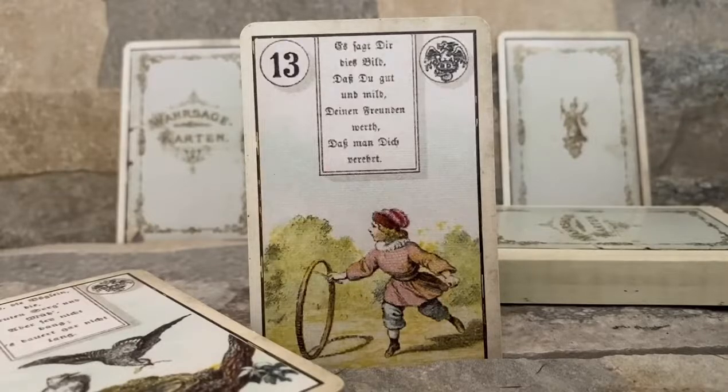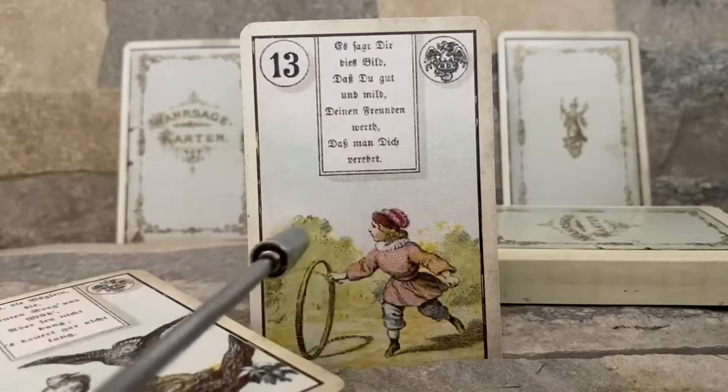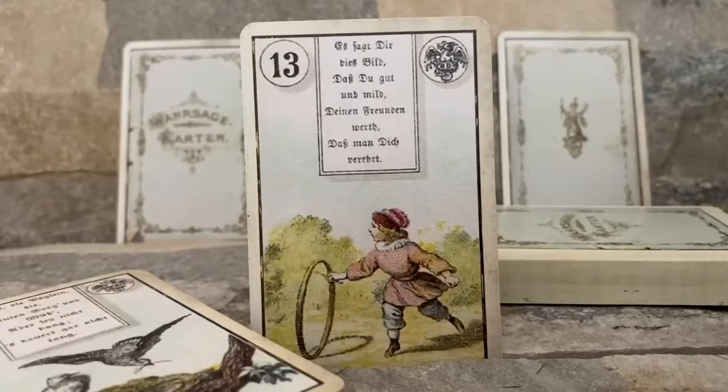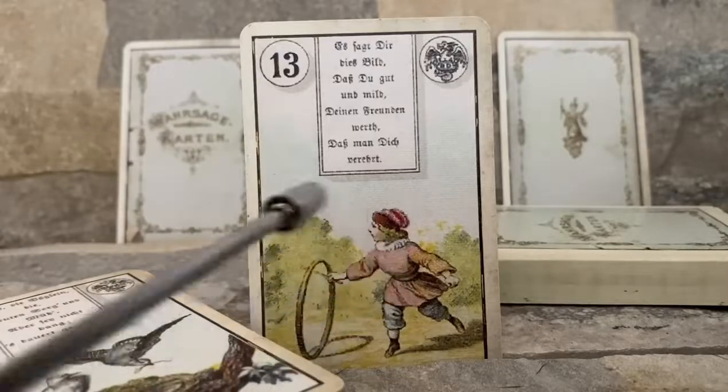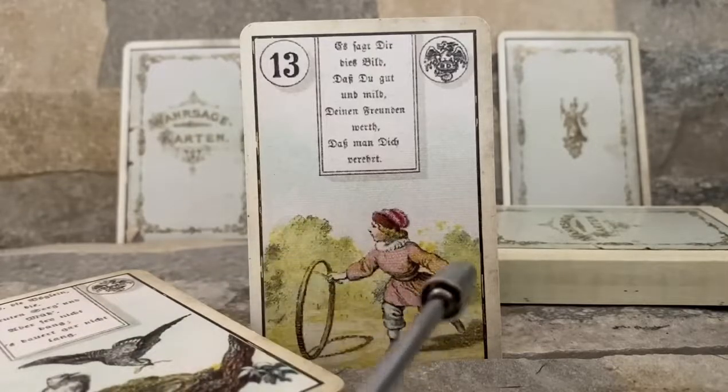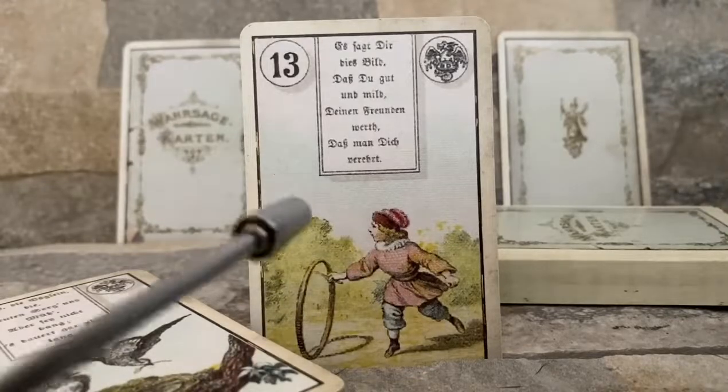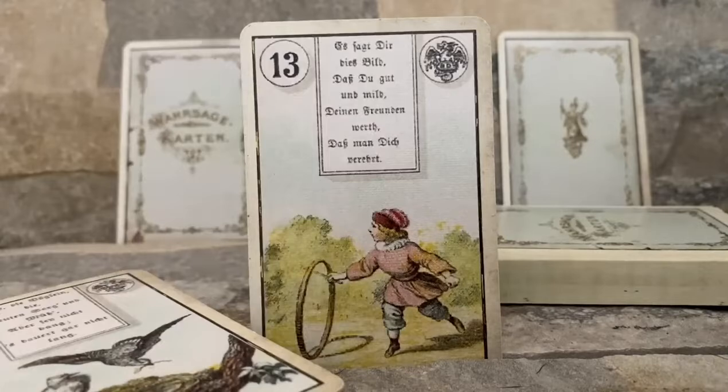This card is also, you see here, the child playing, free, running in the green. So it shows a very peaceful atmosphere, this card. And it seems that this child is going to, or is actually having a wonderful time. So it's also the card for light-heartedness.